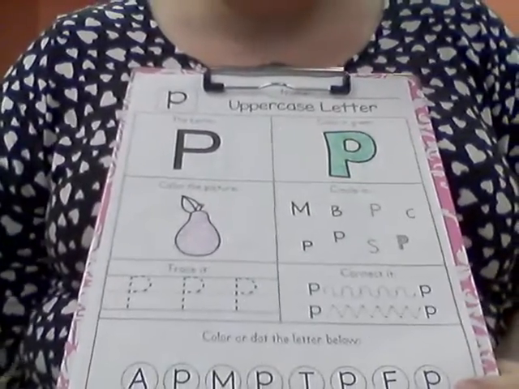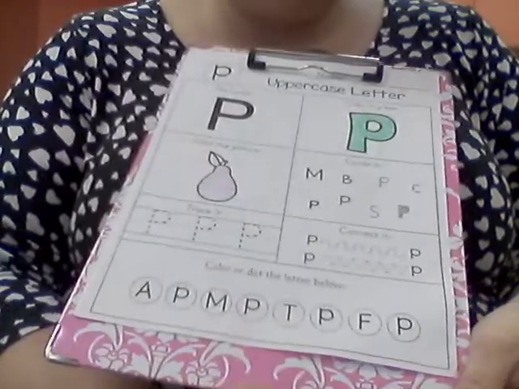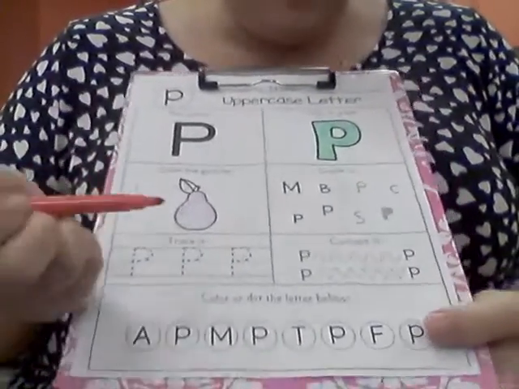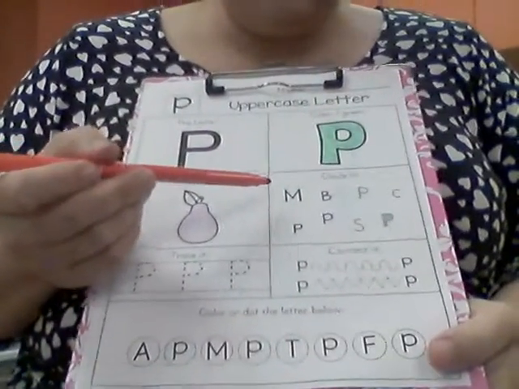A toy my daughter really likes is Polly Pocket. They both start with P. Puppy, penguin. Okay, now it says circle it. So now we're going to look and find all the capital P's.